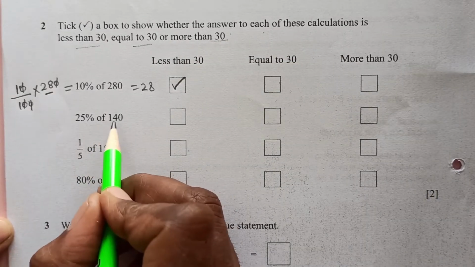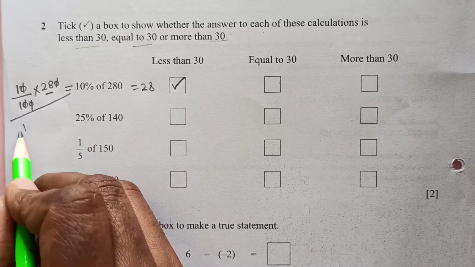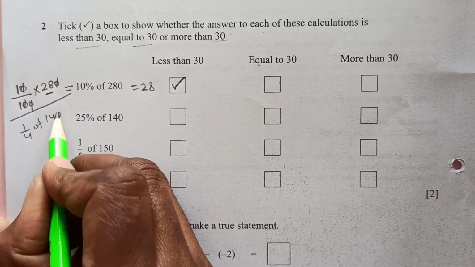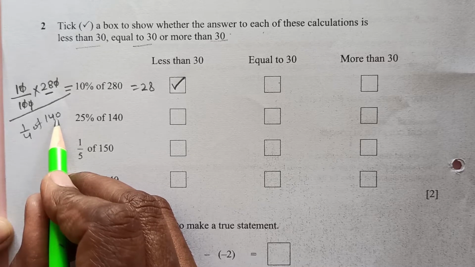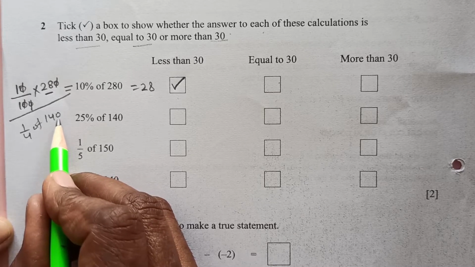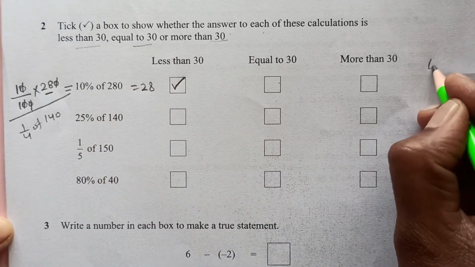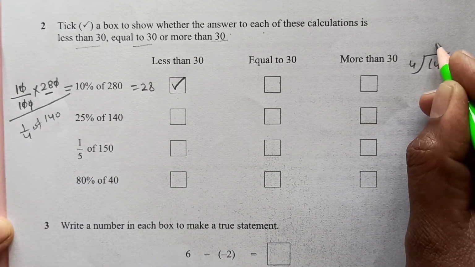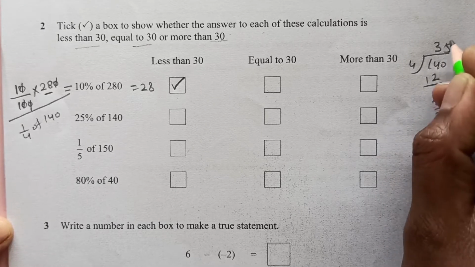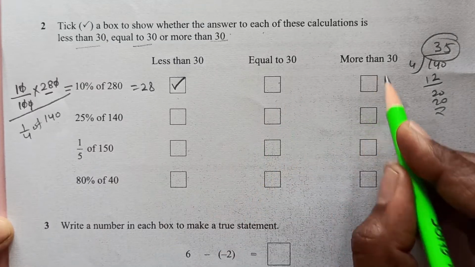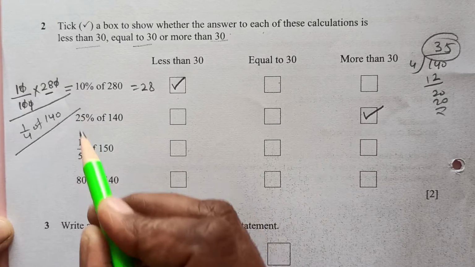Now 25% of 140. So 25% means 1/4. So 1/4 of 140. Half of this is 70, and then 1/4. So you can just divide also. 140 divided by 4. 4 times 3, 4 times 5 is 20. So the answer is 35. So 35 is more than 30. You see, they are not hard, but you have to do certain calculations.